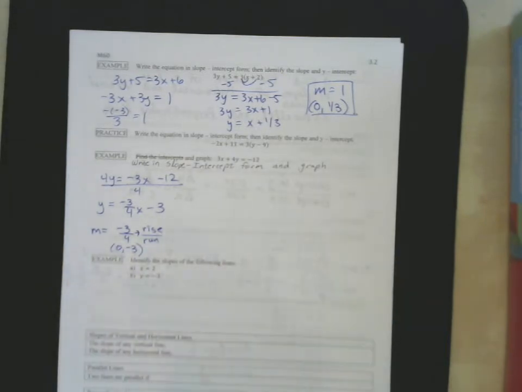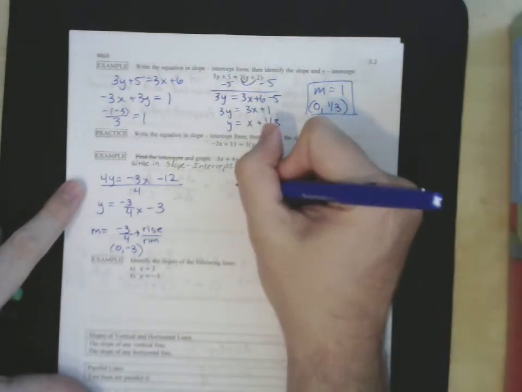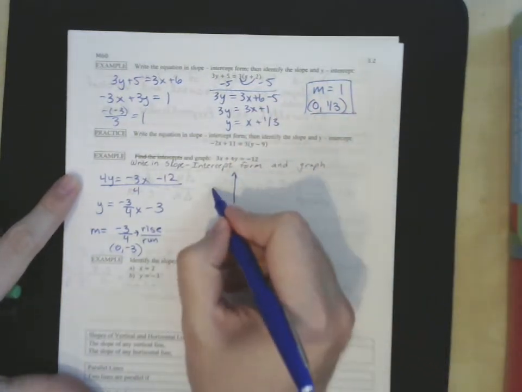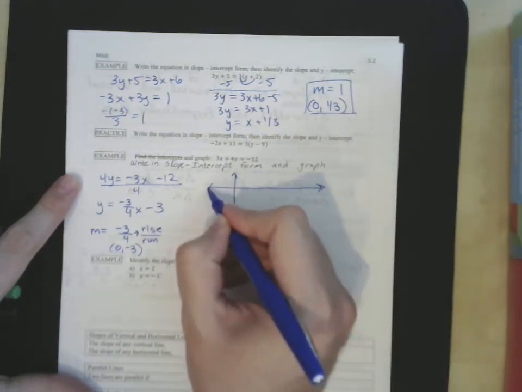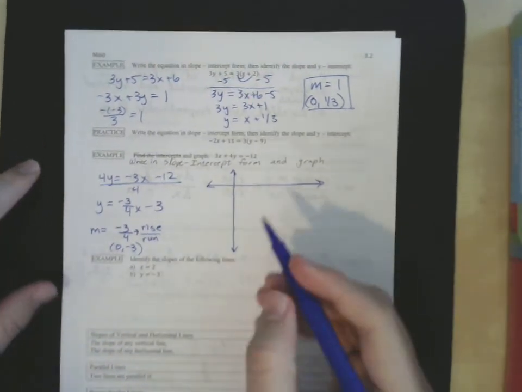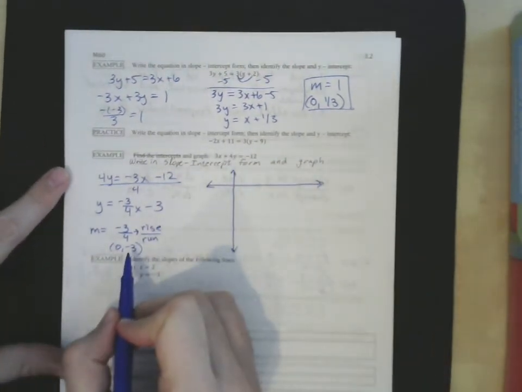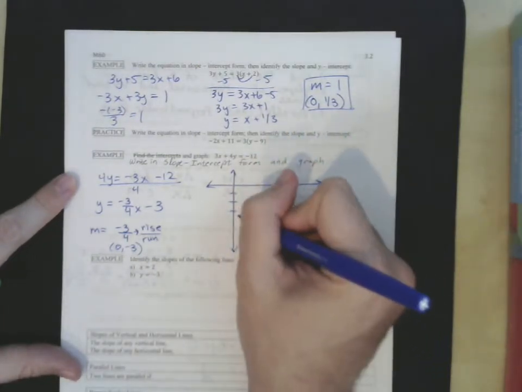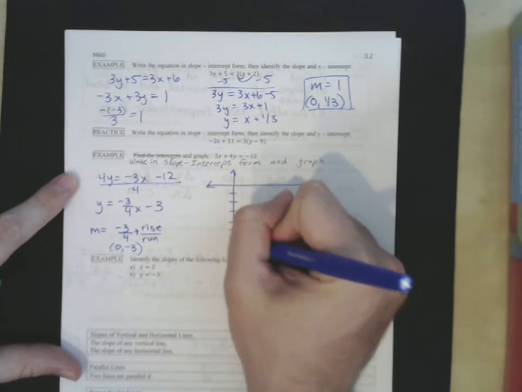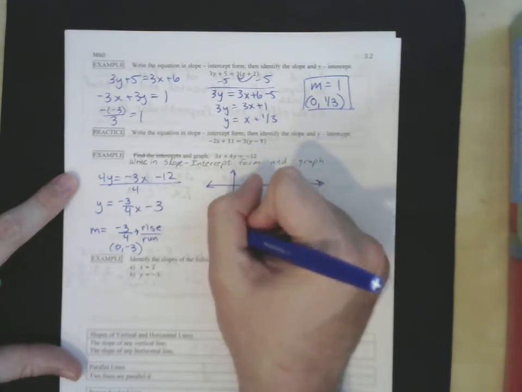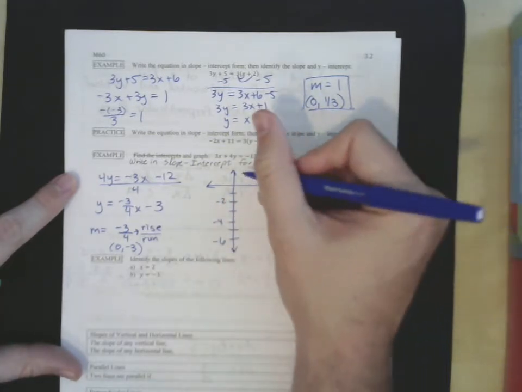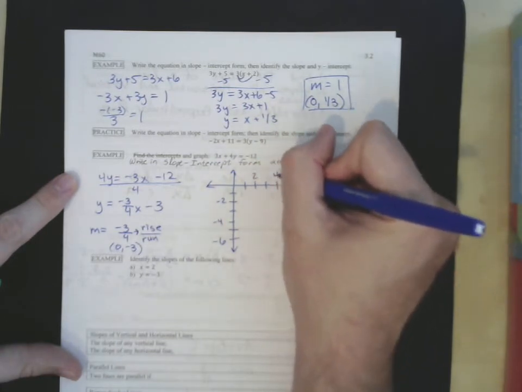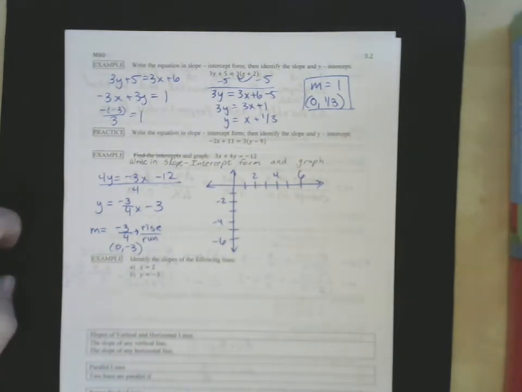Now the other reason people tend to like slope-intercept form, give ourselves some axes here. Now, why am I giving myself axes built like this? Because I'm going to start with 0, -3. 4, 5, 6. So -2, -4, -6. 1, 2, 3, 4, 5, 2, and 4. And we'll go one more to 6.